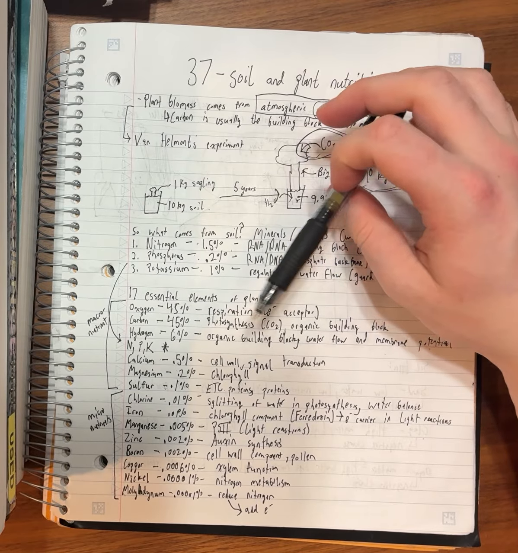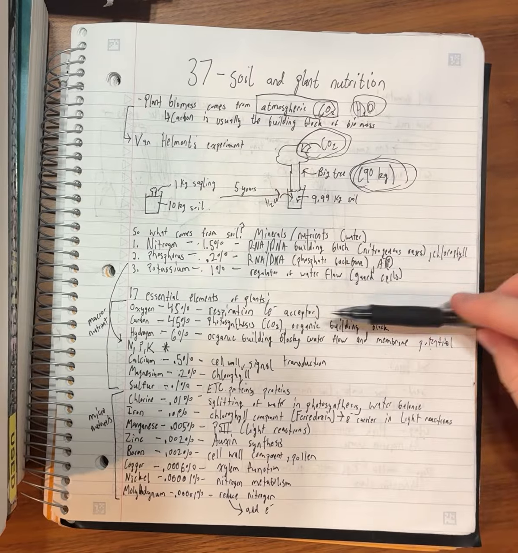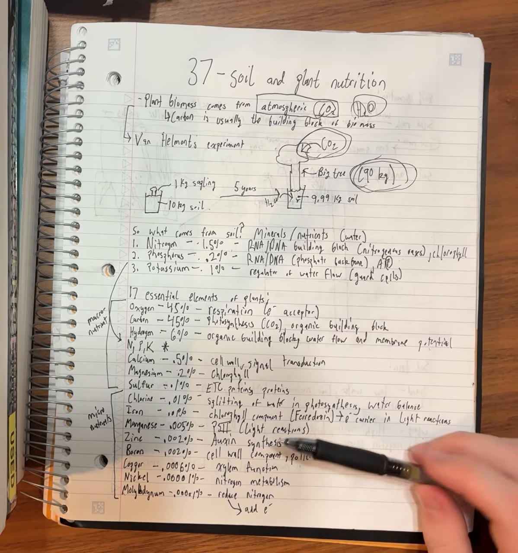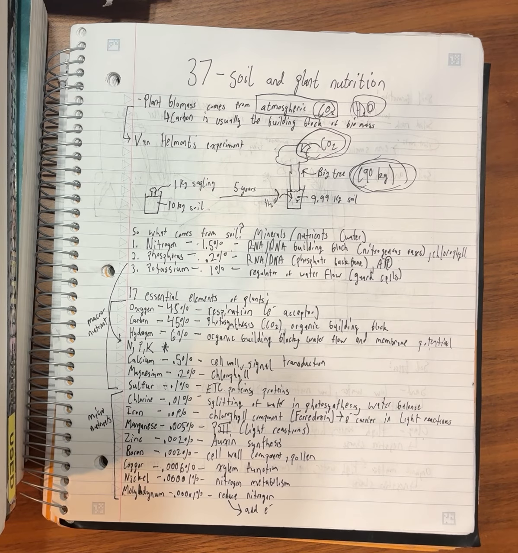She might ask you, what is the most abundant, and you would say oxygen and carbon. But this is a good thing maybe to jot down in the notes, just sort of the order of abundance and what is macro versus micro.